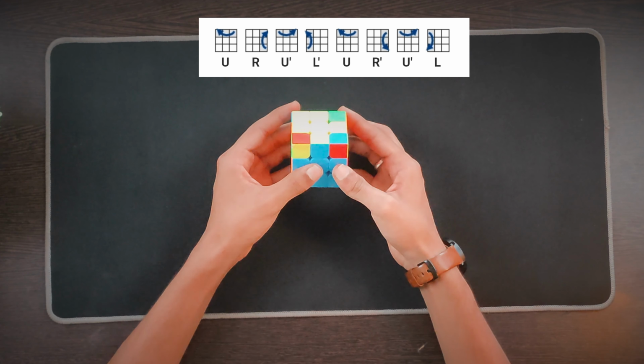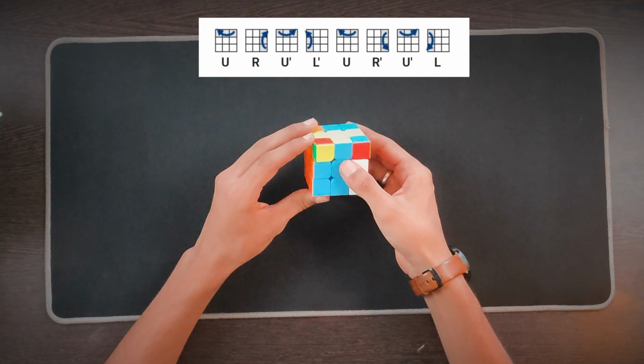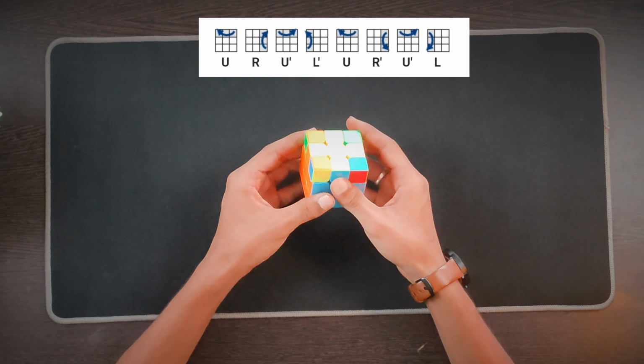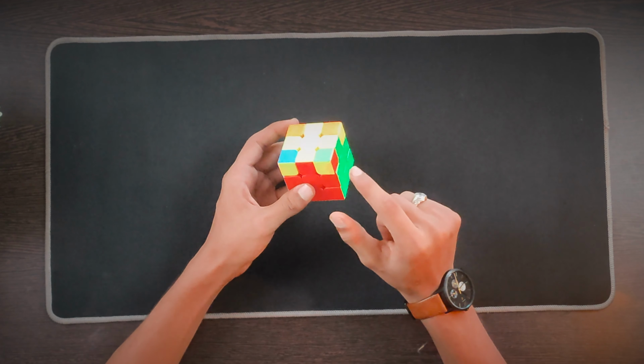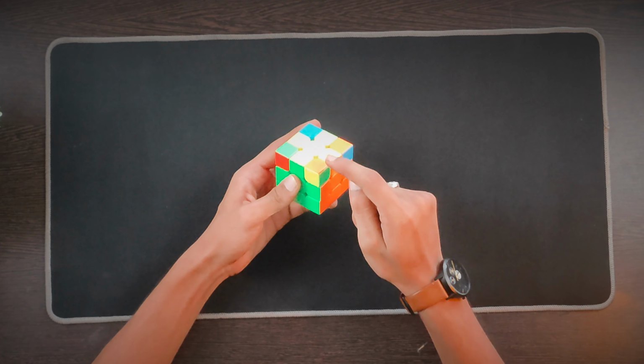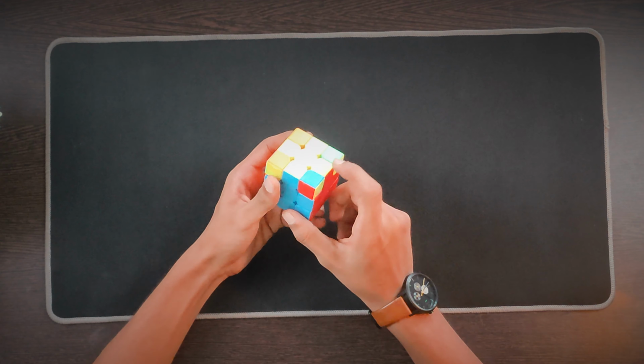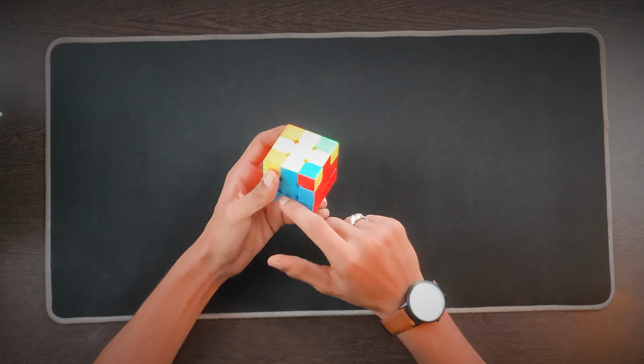So the algorithm goes like left, up, right, the other side, up, left, the other side, down, right, the other side, down. And then all of these pieces are oriented in their original position. See, orange, green, yellow, orange, yellow, blue, red, yellow, blue.